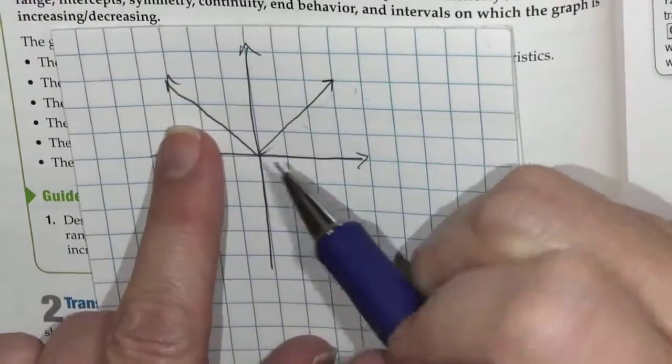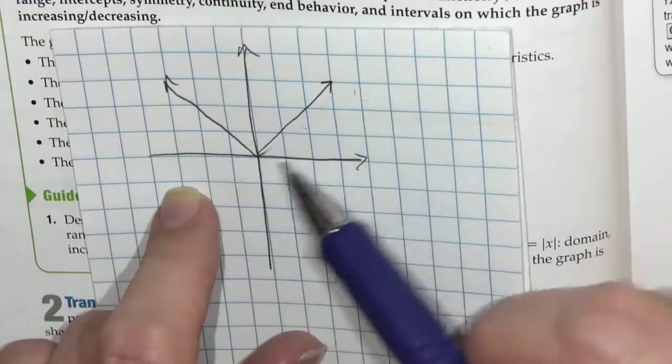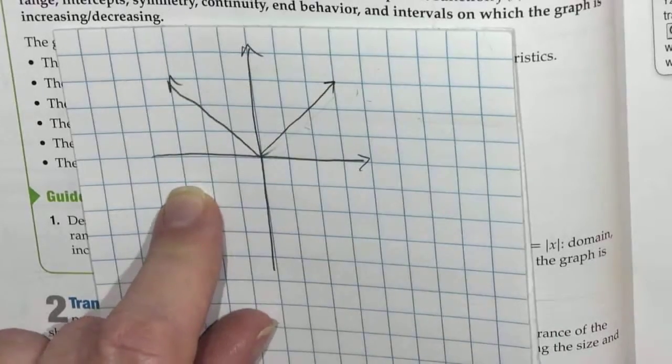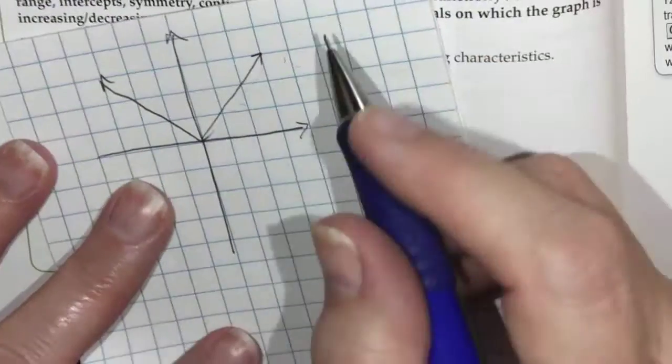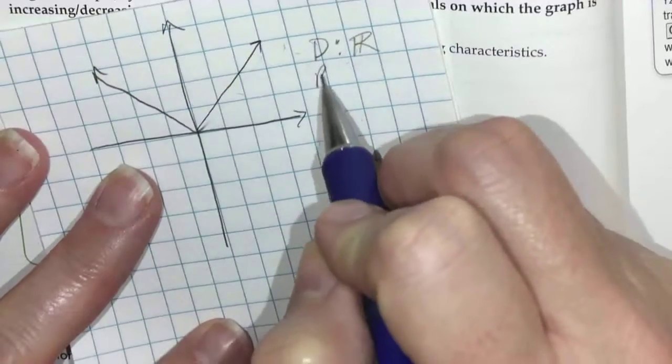Here's our graph. So this is our function here. So it's going to hit all x's, right? However, I think what you were thinking of was the range. So the domain can be written as all real numbers. What is the range?